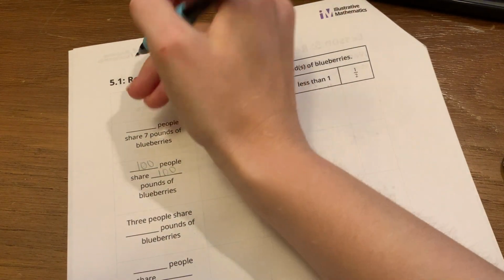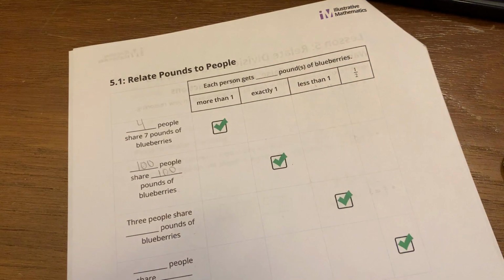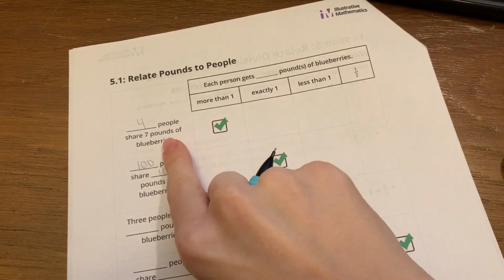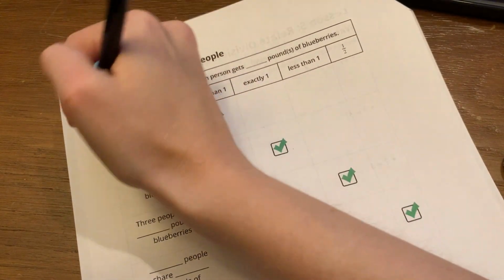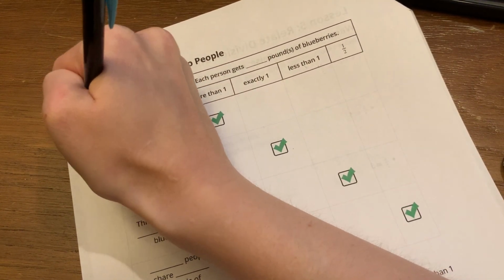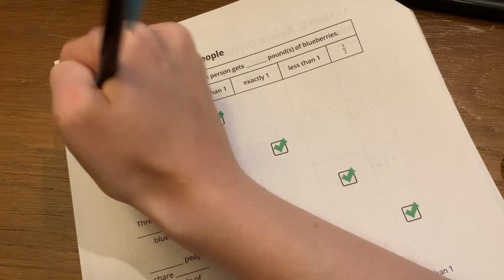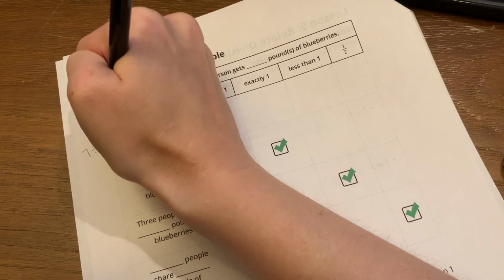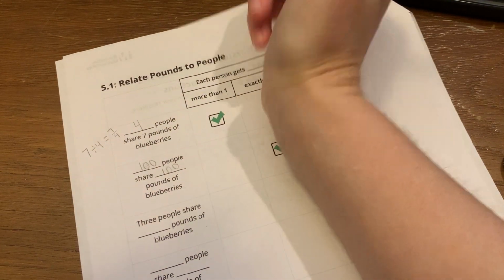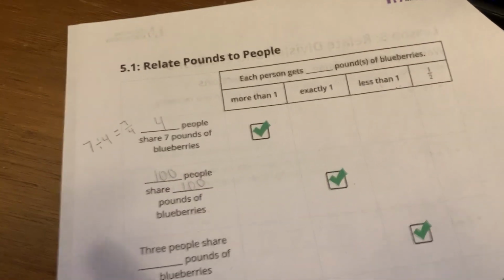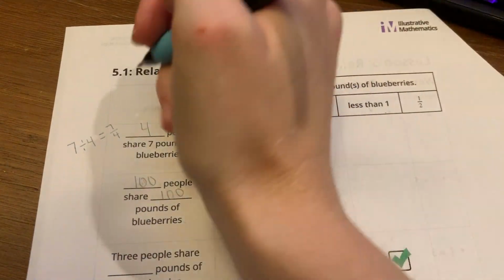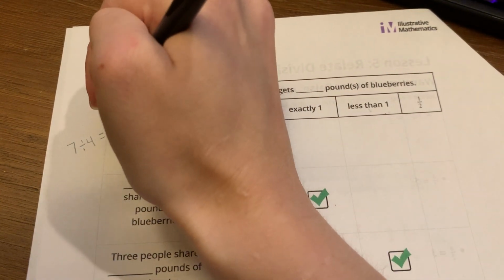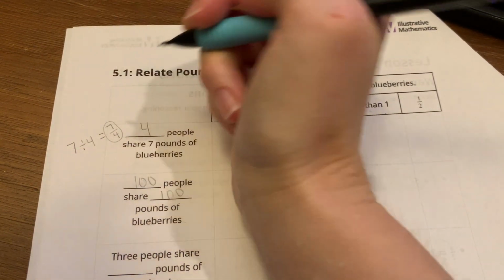What if only 4 people shared 7 pounds of blueberries? Well, let's think about this. If 4 people share 7 pounds of blueberries, that means I have 7 pounds of blueberries divided among 4 people. And that is going to give me the fraction 7/4. Okay? I can see that 7/4 is an improper fraction.